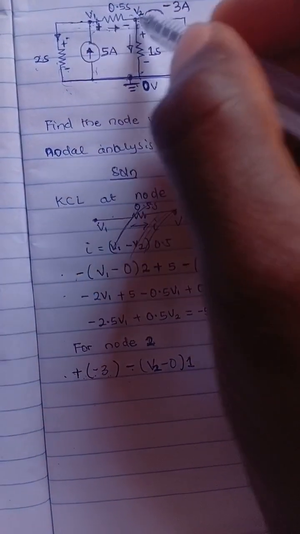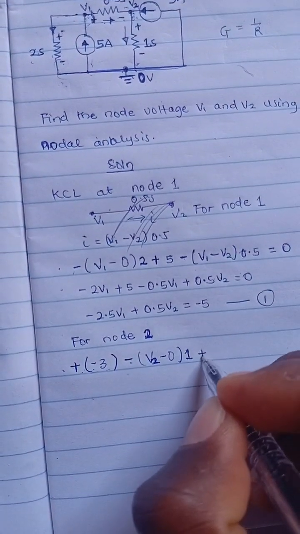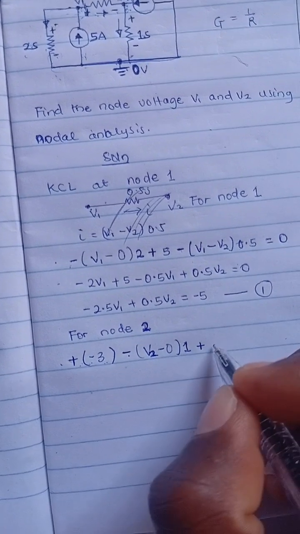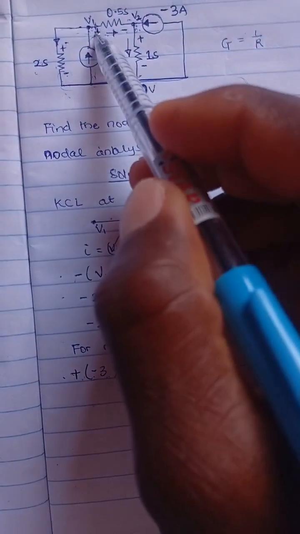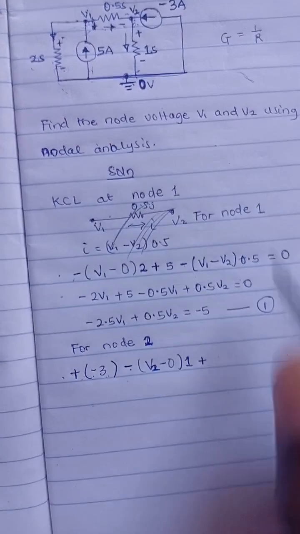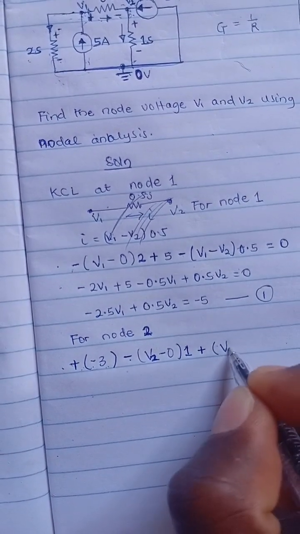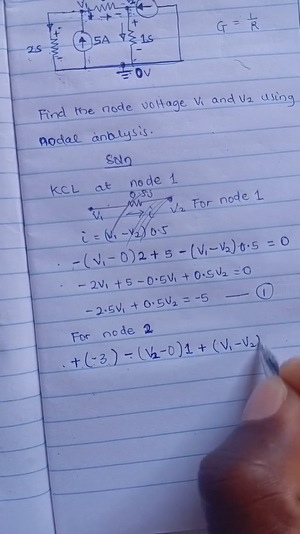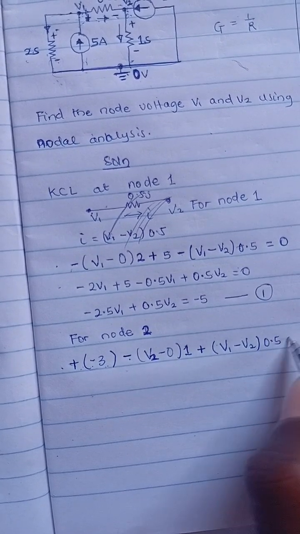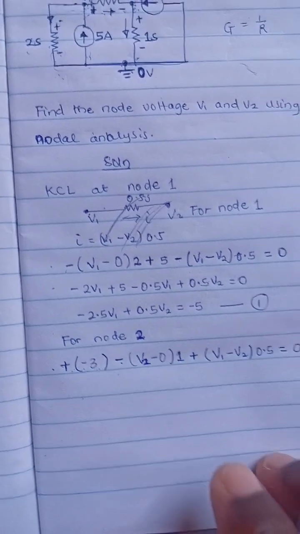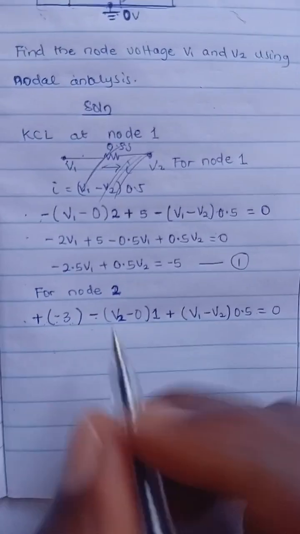Then the next is this current. It's also entering, so you give it a positive sign, and the value of that current is the voltage at the positive terminal minus the voltage at the negative terminal multiplied by the conductance, which is V1 minus V2 multiplied by 0.5. When you're done, you equate this to 0, right? So from here, we'll simplify this expression.